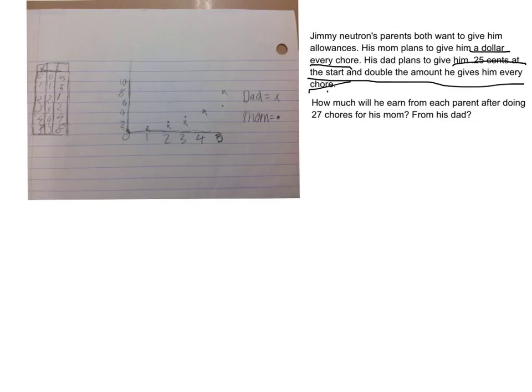In the table, I show his mom as Y1 and his dad as Y2, showing that with his dad, at 0 chores, he gets 25 cents and doubles after each chore. His mom starts at 0 because she doesn't give him any for doing 0 chores, and gives him $1 each time he does a chore.